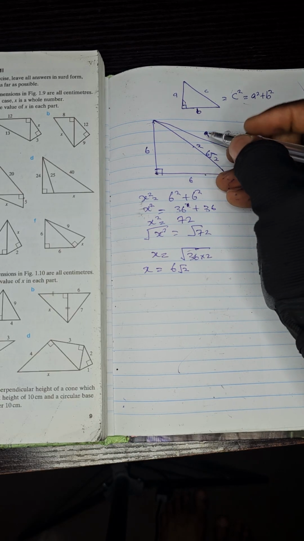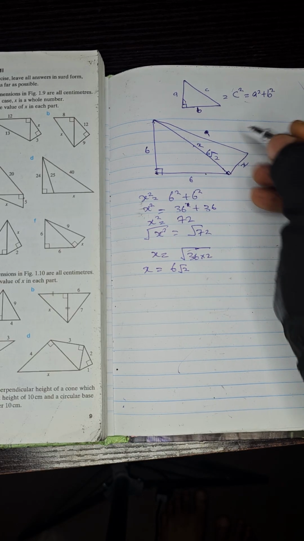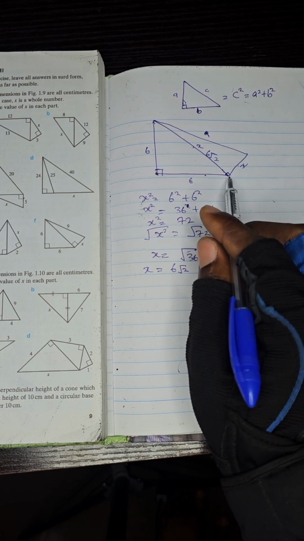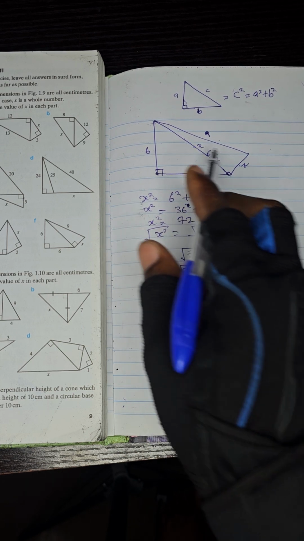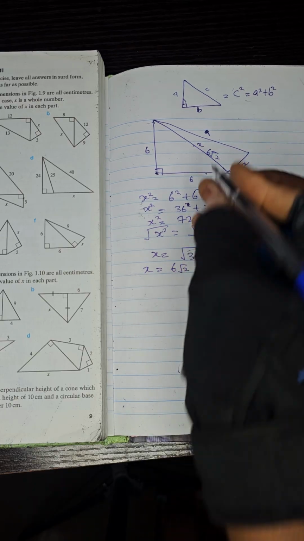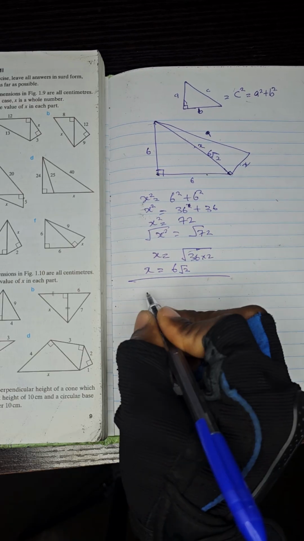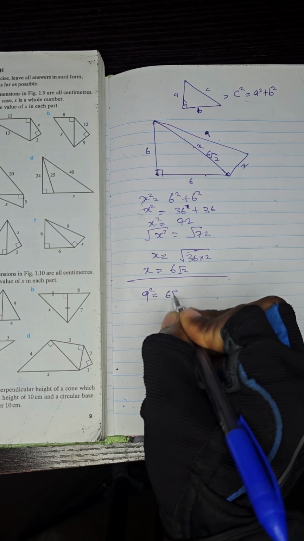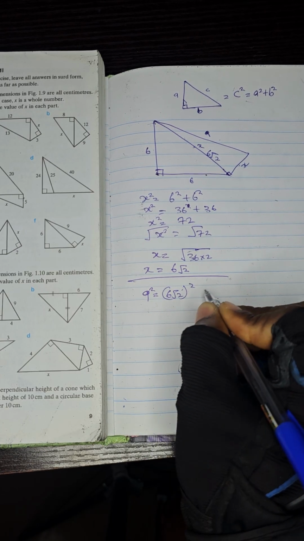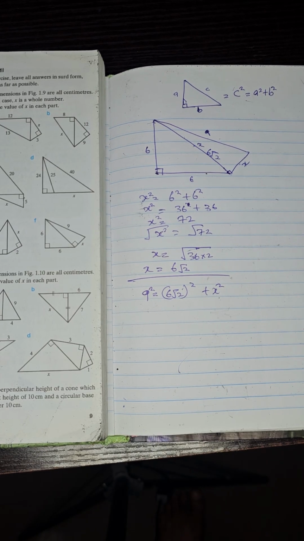Now here is 9. So it is this 9 square, because it's the one facing 90 degrees. It is this place square that will be equal to here square and here square. So let's go to the second one. We have 9 square is equal to 6 root 2 all square plus x square.